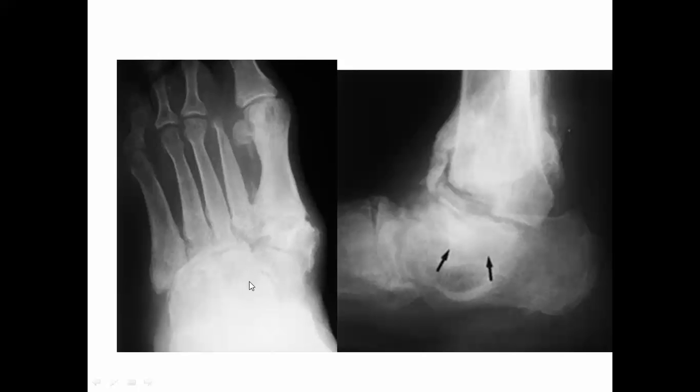Here there is sclerosis, there is disorganization and deformity, and there is destruction of the parts of the bones forming joints, Charcot joints, or neuropathic osteoarthropathy.